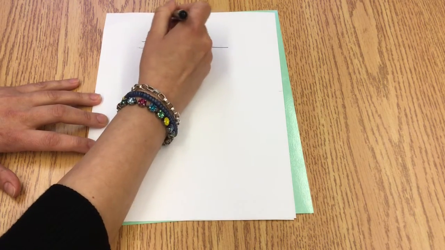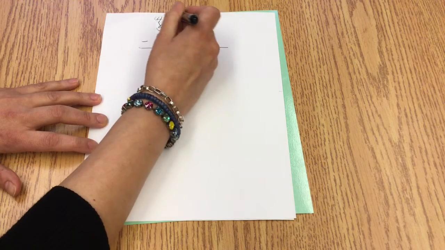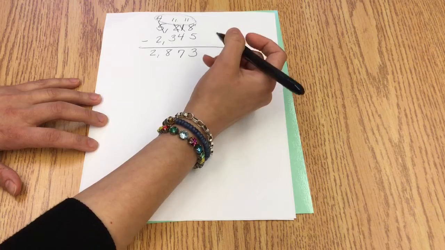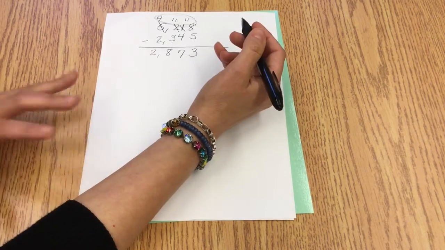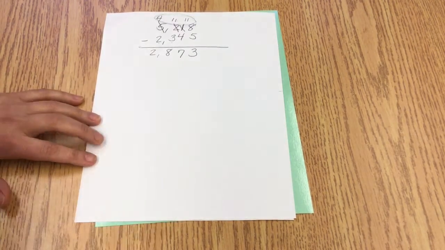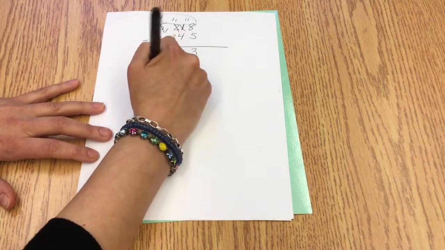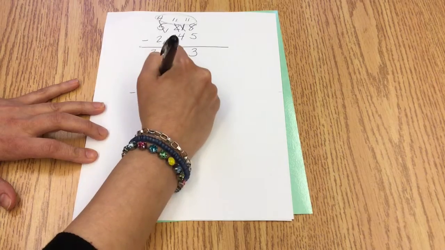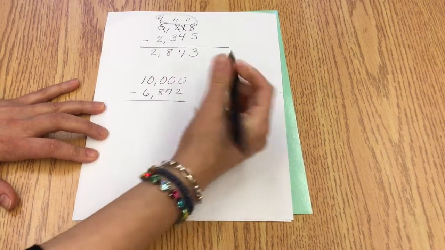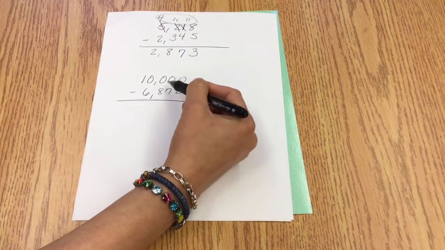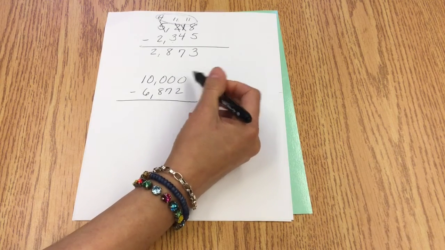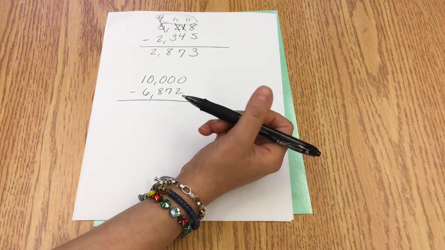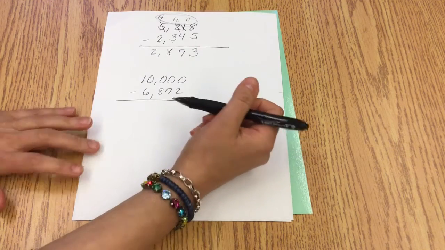It's very important that kids understand what regrouping means. It's not just borrowing one and bringing one over. They have to understand the place value behind it. When I was in 4th grade, I remember vividly struggling when the top number had a bunch of zeros, like 10,000 minus 6,872. I really wish somebody showed me this strategy.